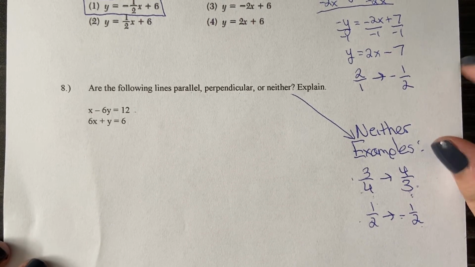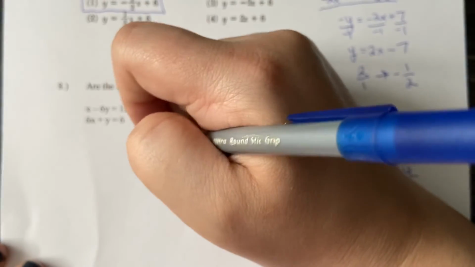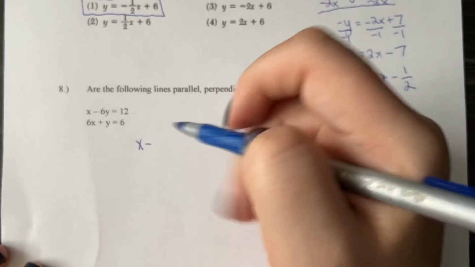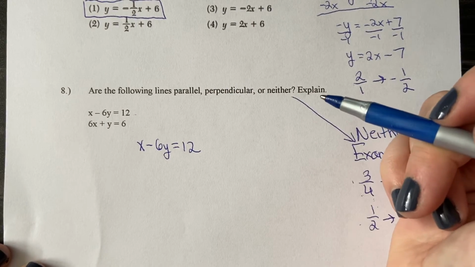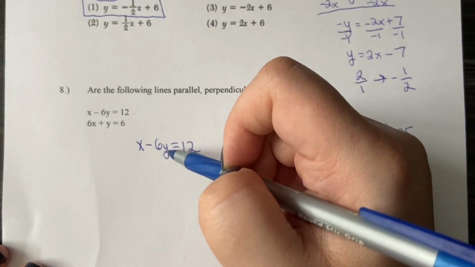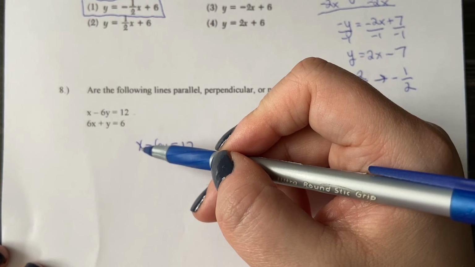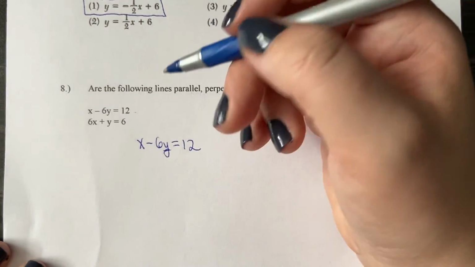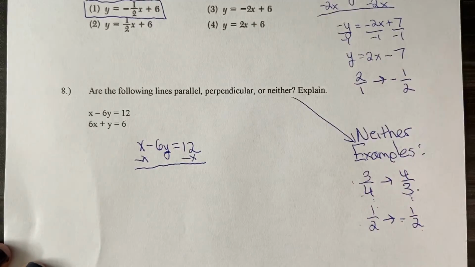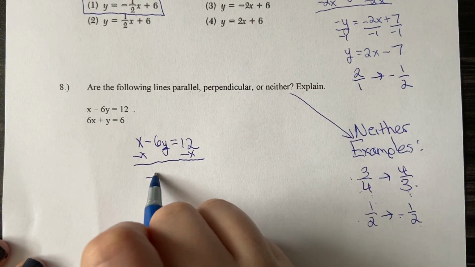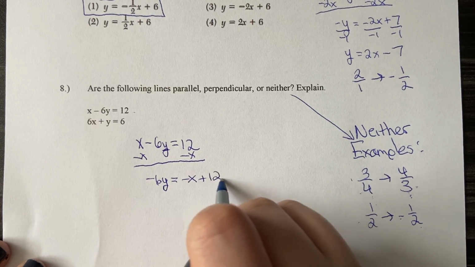Okay, so let's start with the first equation, x minus 6y equals 12. Okay, so solving that for y, again, lock y in. Don't move y, move everything next to y. So start by moving that x. So you can move that x by subtracting it on both sides. So you would have negative 6y is equal to negative x plus 12.